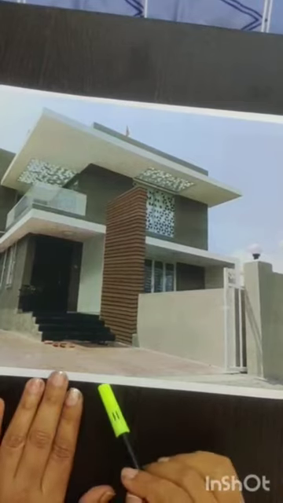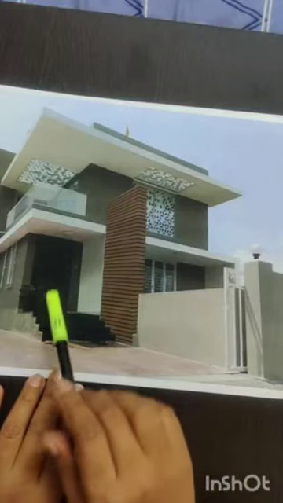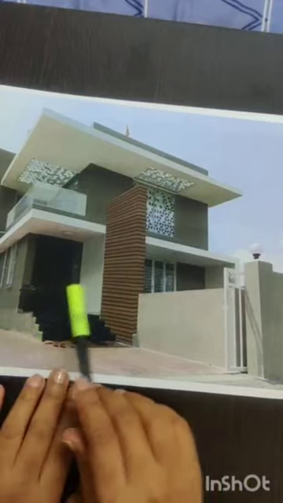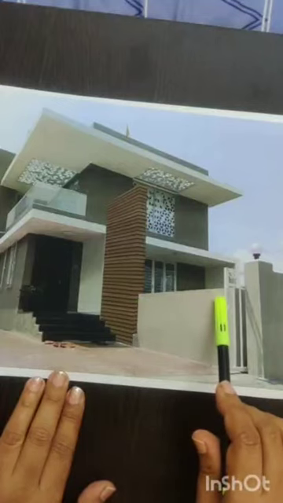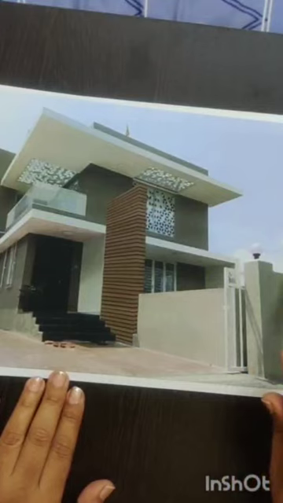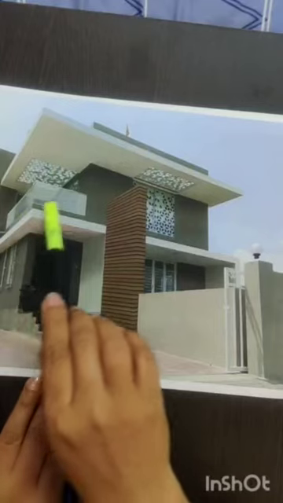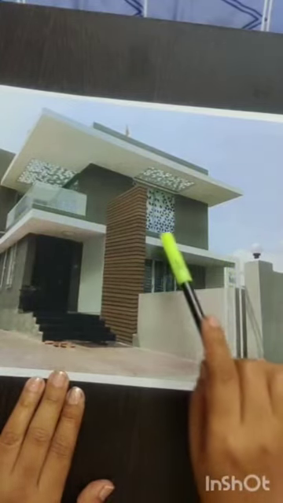So this is the main entry gate. We climb here and have the lobby area. Behind we have the puja area, and on this side it's a living extended to this veranda, the sit out area, to the garden area. This is the bedroom above, which has a terrace, and this is the living height, that is double.